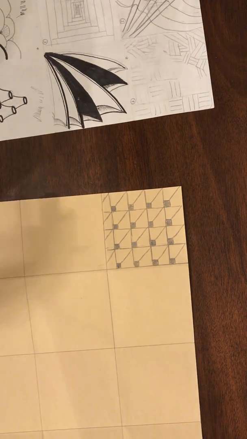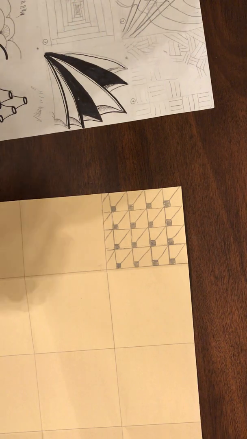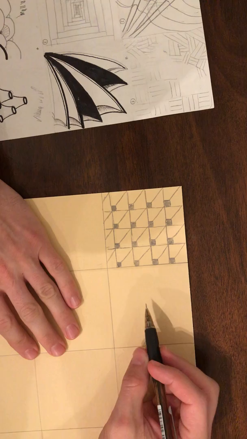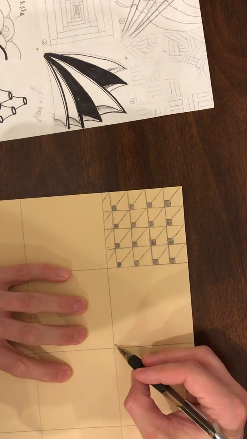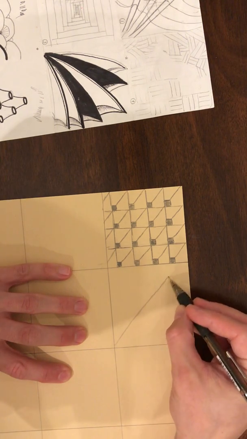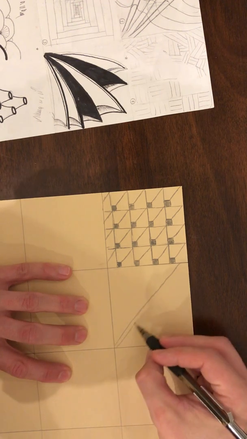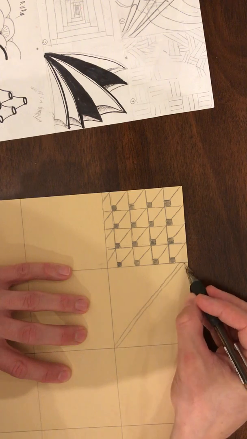So number 2, the second one. So we're going to move down to this box right here. Okay, move down to this box. And we're going to make this pattern. Okay, so in this corner, draw 1 bar, okay, that goes all the way out to the corner over there.